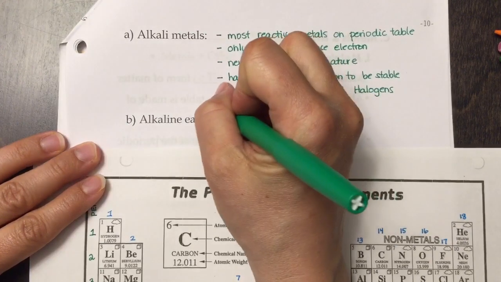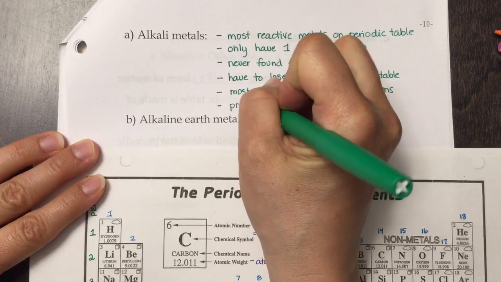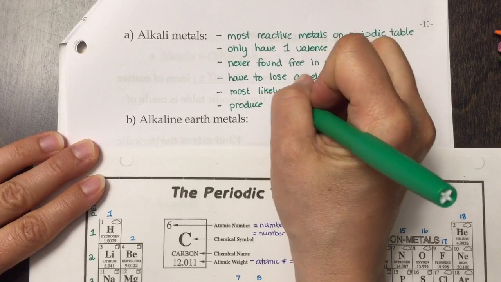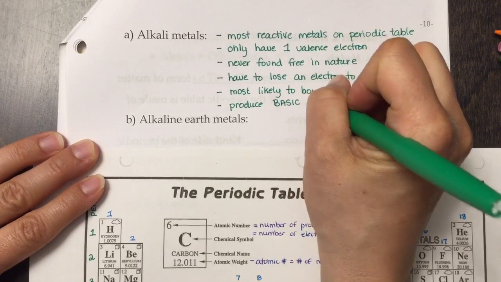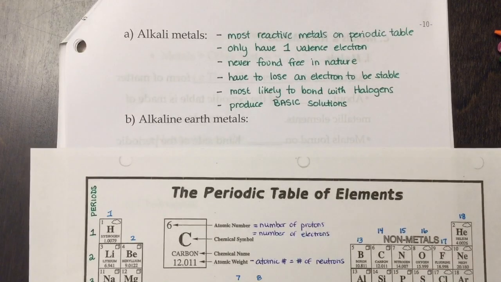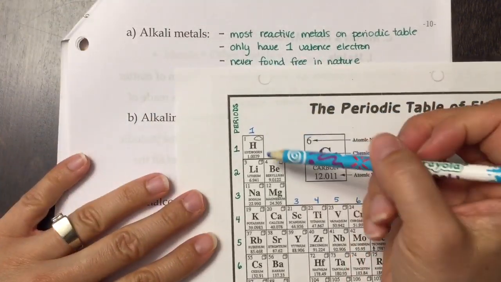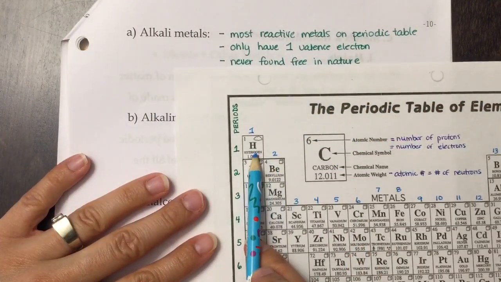Okay, and alkali metals also produce basic solutions. And that'll come in handy when we do our acids and bases in a little bit. Okay, so let's start with, take a pencil crayon, and I'm just going to outline the alkali metals, but don't include hydrogen.